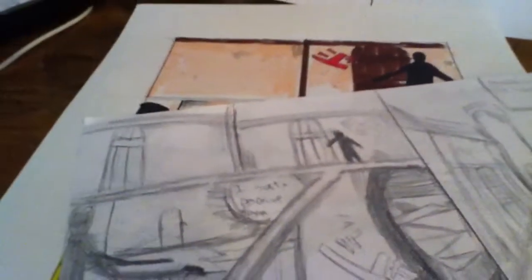A lot of people do their final drafts in storyboards, but I strongly recommend, if you're doing it this way, to do it on printing paper. Just turn it sideways and do it like this.